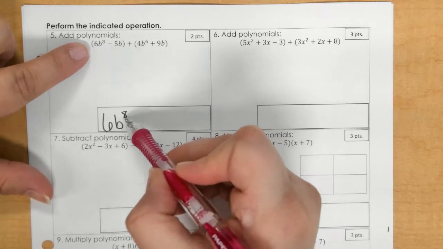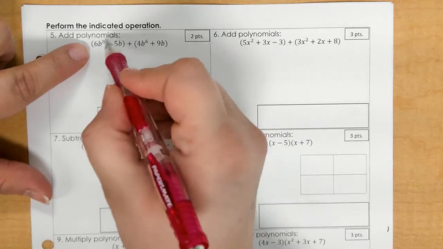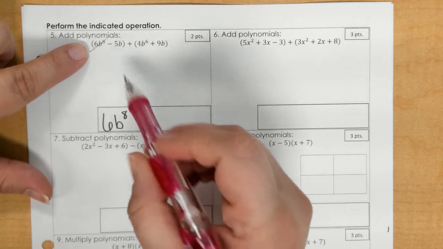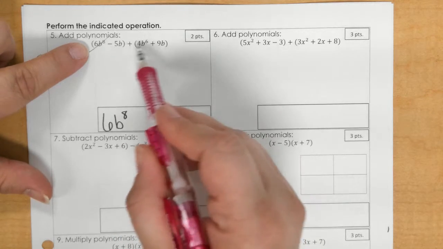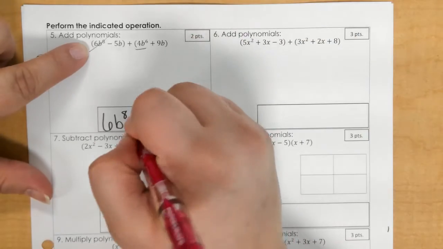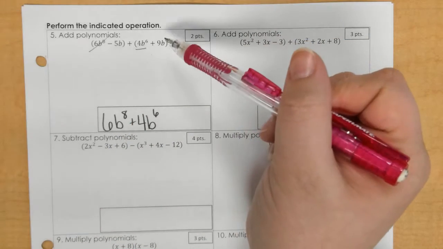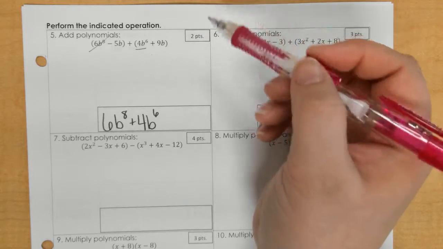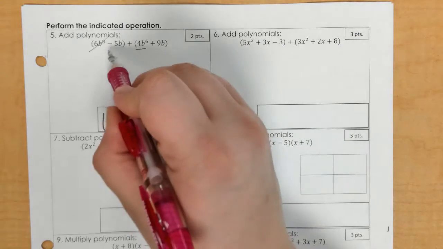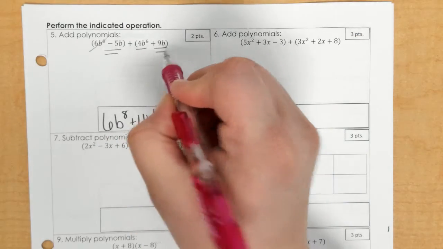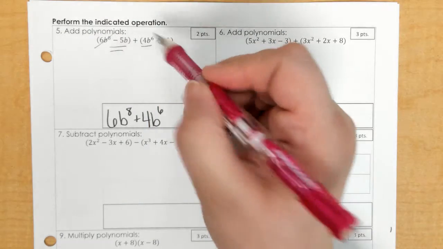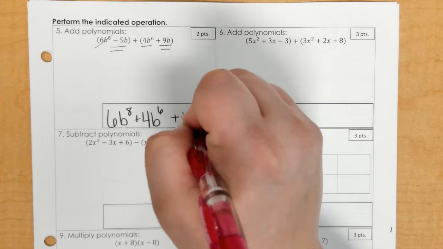Then I'm just going to go in decreasing order of exponents. So after 8, I've got 7, no 7, 6, only one 6. So I bring that down. I don't see 5, 4, 3, 2, but I do see a 1. I see this negative 5b and this 9b. So negative 5 plus 9 is 4b.